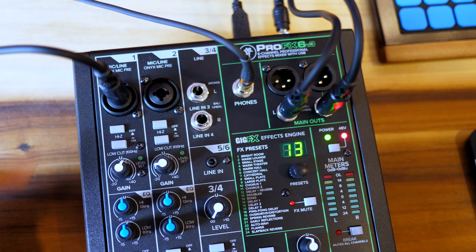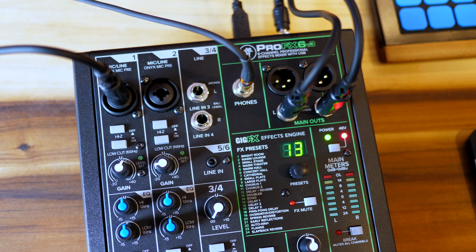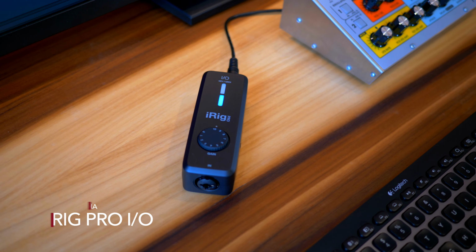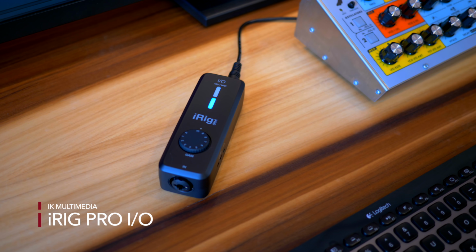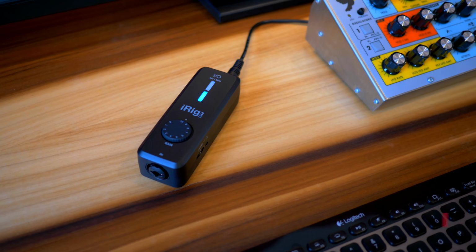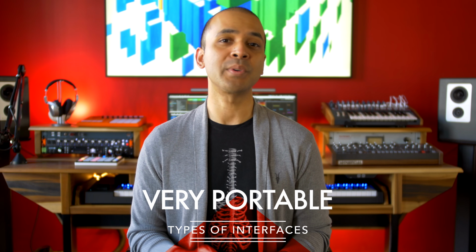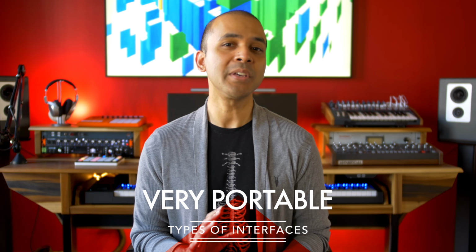But wait, don't go anywhere yet. A couple interfaces I'll show you next have some features you may want to consider. And the next one even includes MIDI in and out. This is the iRig Pro by IK Multimedia. It's $150. If you're looking for something super portable and compatible with an iPad or any tablet, this could be a good option for you.